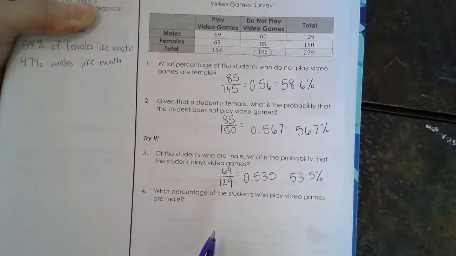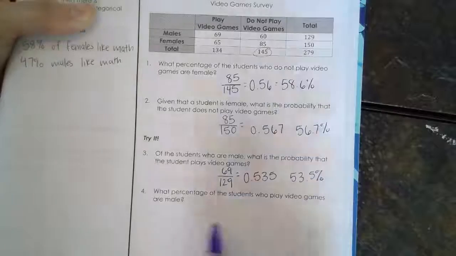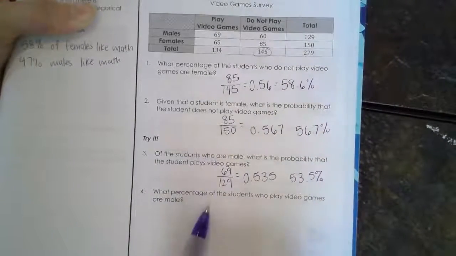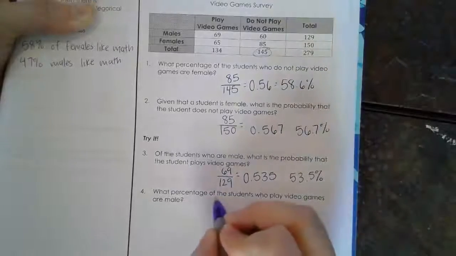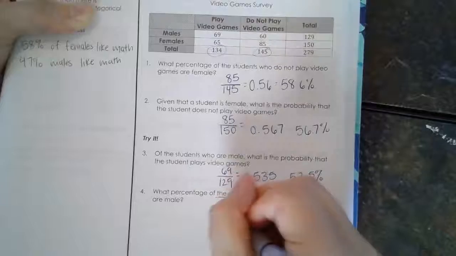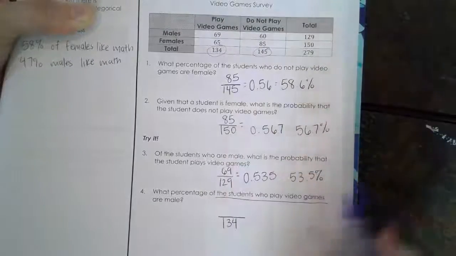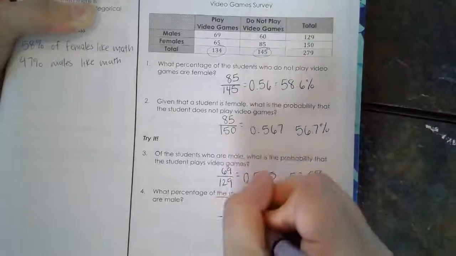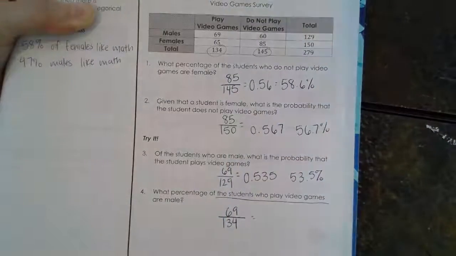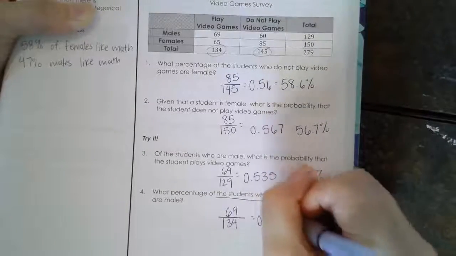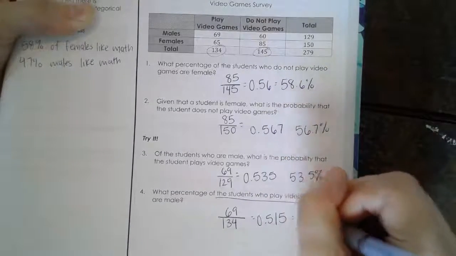What percentage of the students who play video games are males? So this time I'm looking at the students who play video games. So I want you to notice the difference between these two. So of the students who play video games, that would mean I'm now talking about my total of 134, and it's asking what percent of these are males. So that would be 69 out of 134, which is 0.515 or 51.5%.